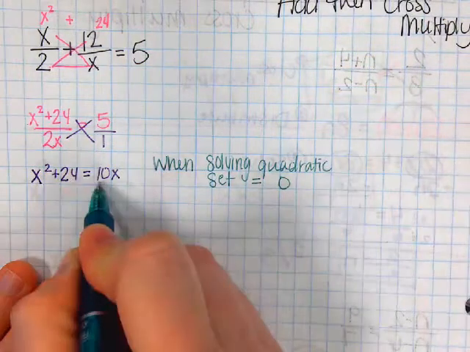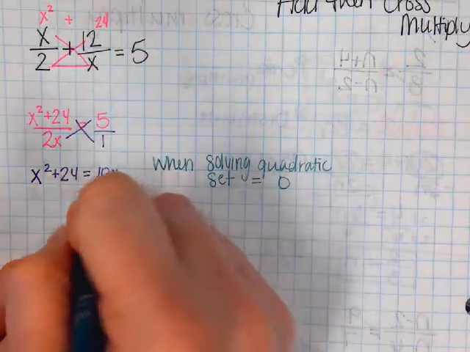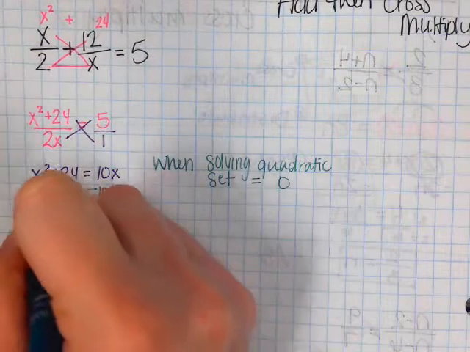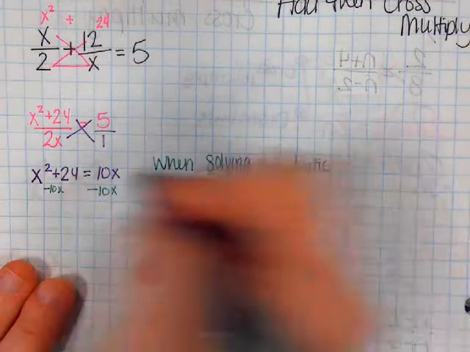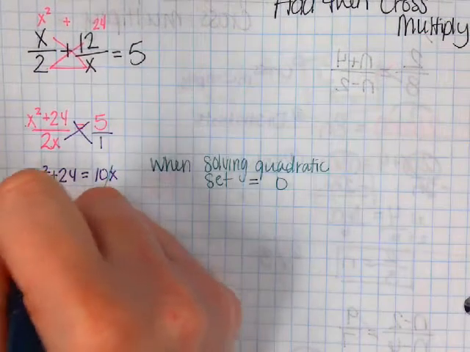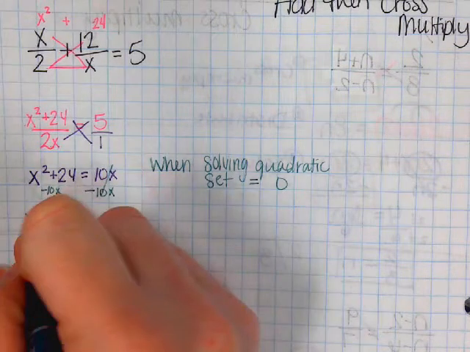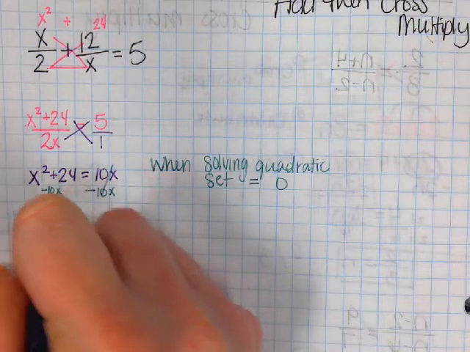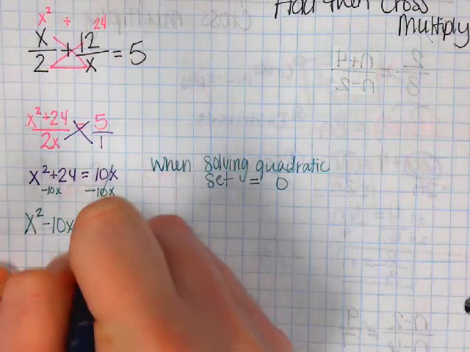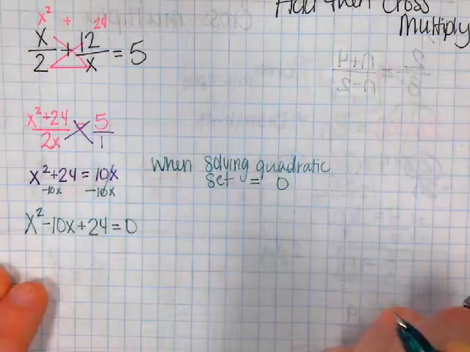So in order to get this set equal to 0, I need to subtract 10x and subtract 10x. So then my equation would be x squared. Remember, we always write it in standard form, so the 10x has to go after the x squared. So minus 10x plus 24 equals 0.